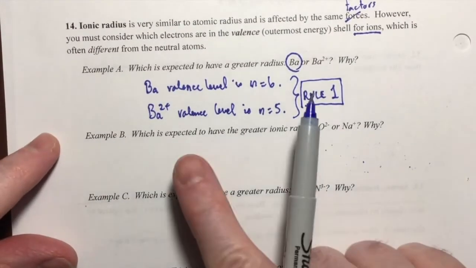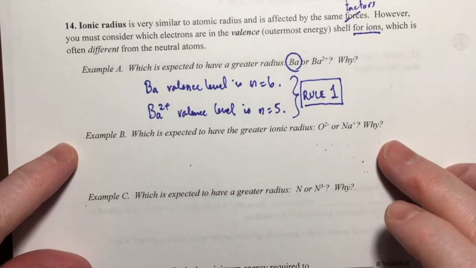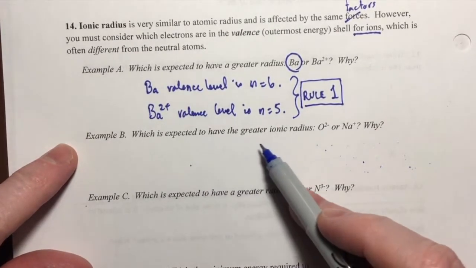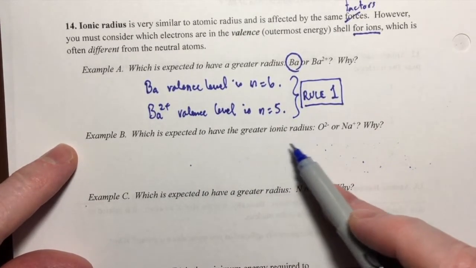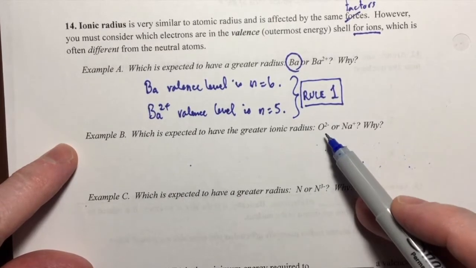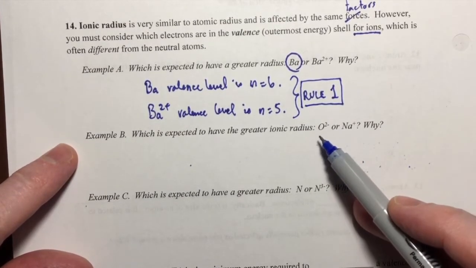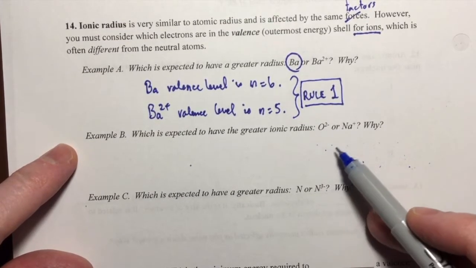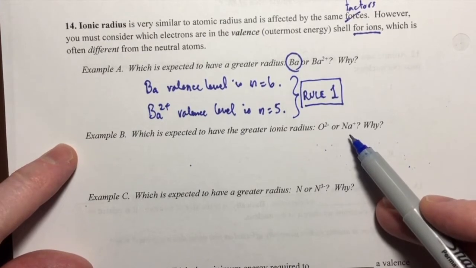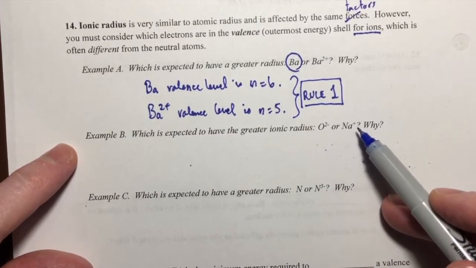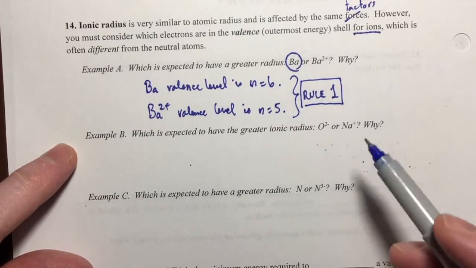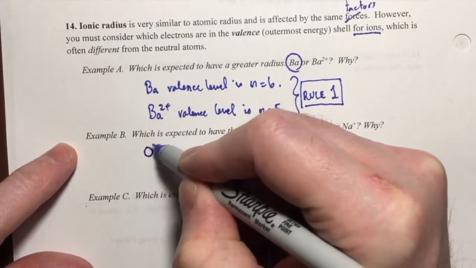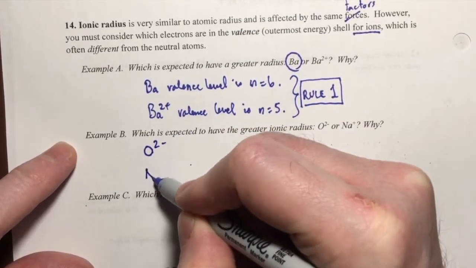Continuing on, now we're going to look at example problem B, which is expected to have the greater ionic radius, that is, which is larger: the oxide ion, O with a 2- charge, or the sodium ion, the sodium cation, Na+. So we have the oxide and the sodium.